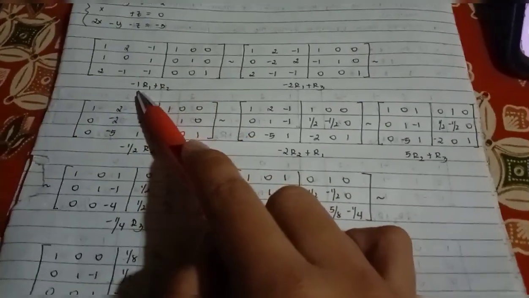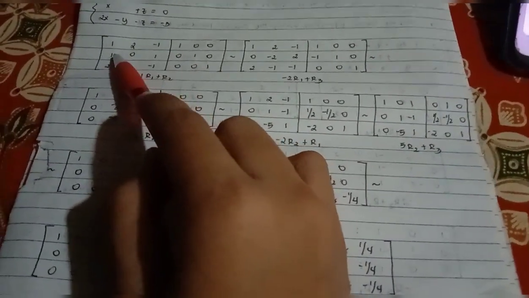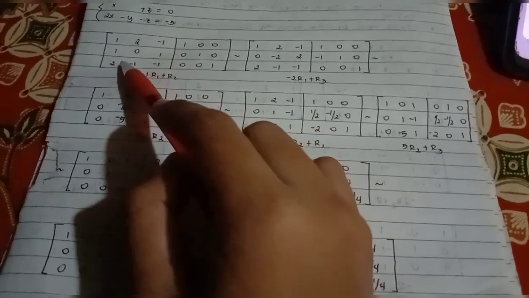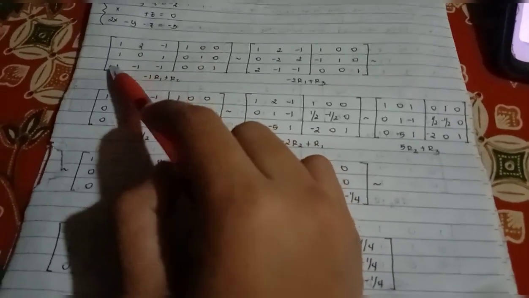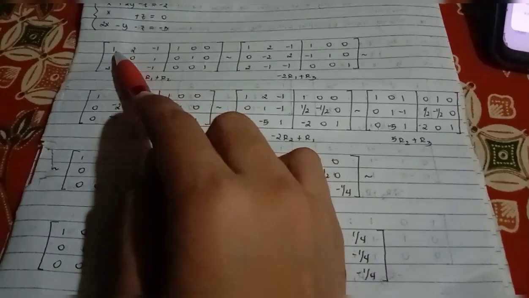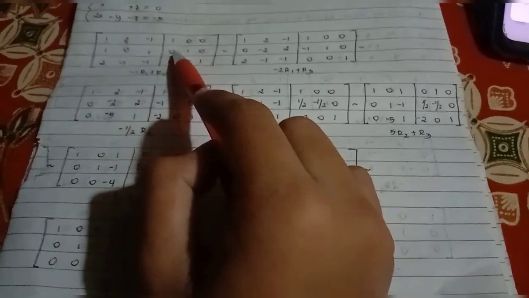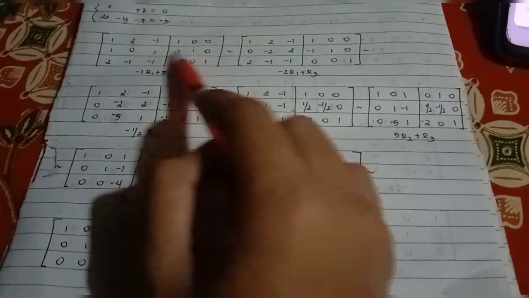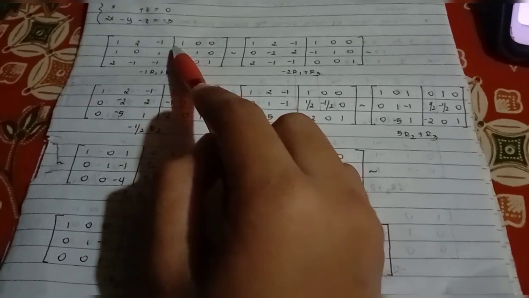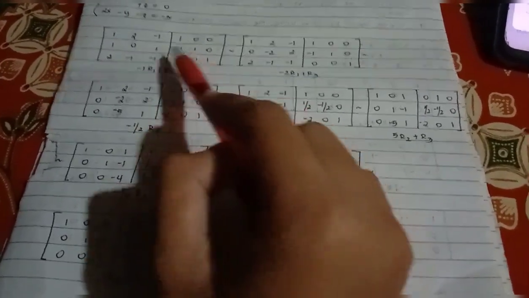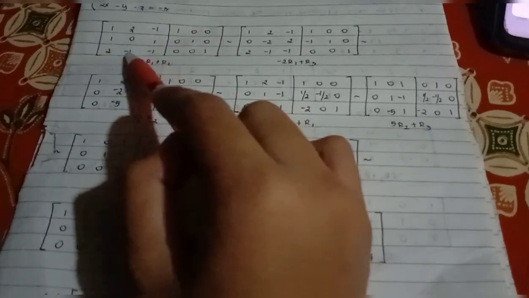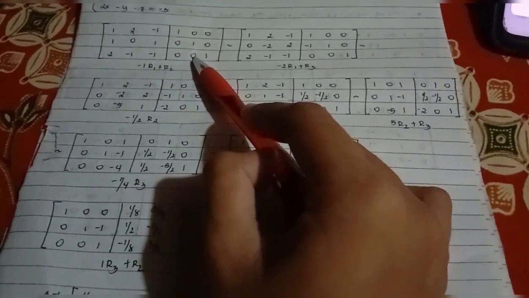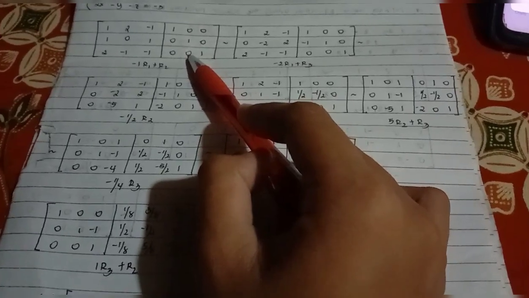To start, the goal is the second row. We need to make this 1 into 0. So negative 1 times 1 plus 1 is equal to 0. Negative 1 times 2 plus 0 is equal to 1. Negative 1 times negative 1 plus 1 is equal to 0. So, copy the first column and then the third column.